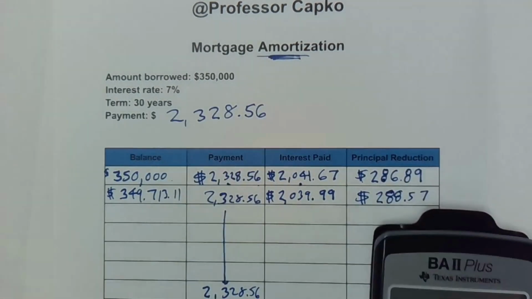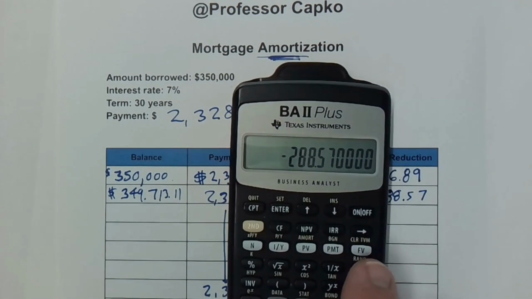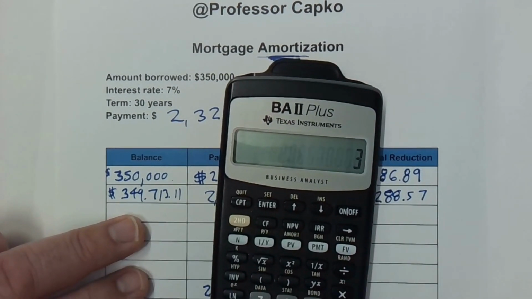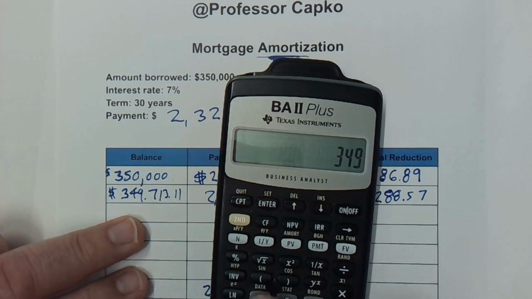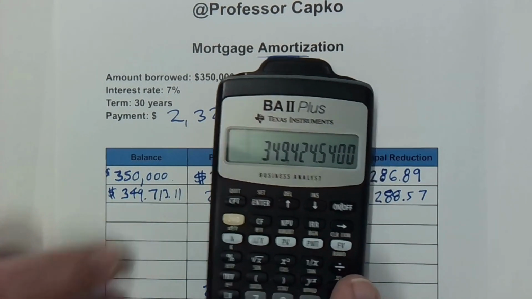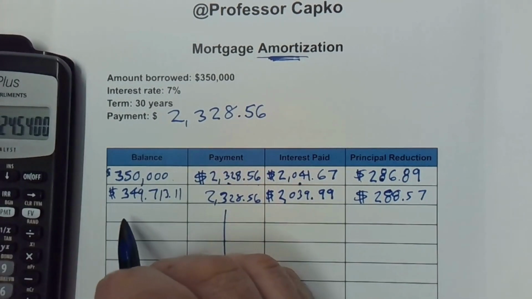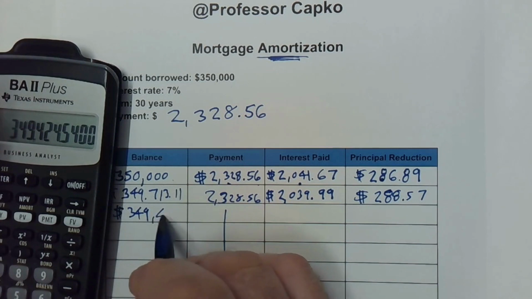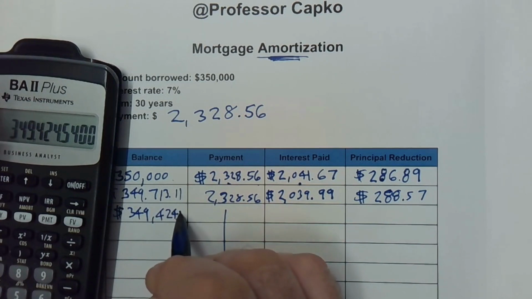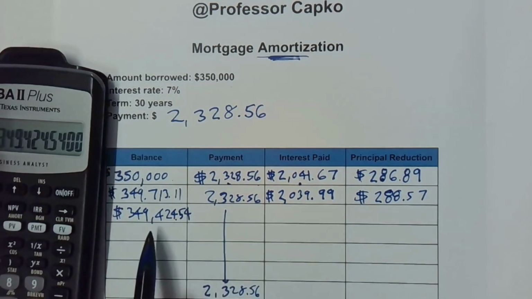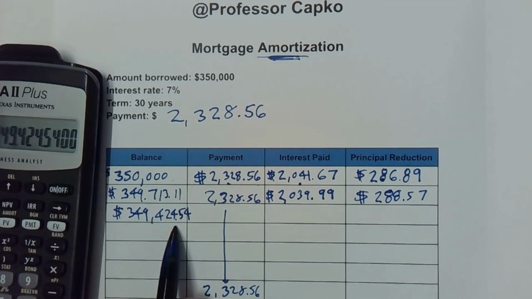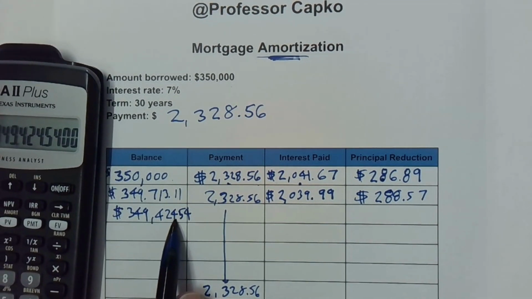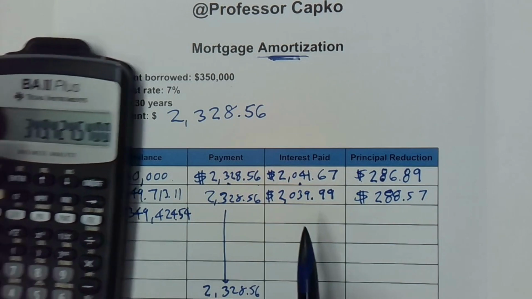So I'm going to take that $288.57 and subtract it from the $349,713.11 that's left as principal, and that gives me $349,424.54. That's our new principal balance at the end of the second month. Let's do one more month's payment.